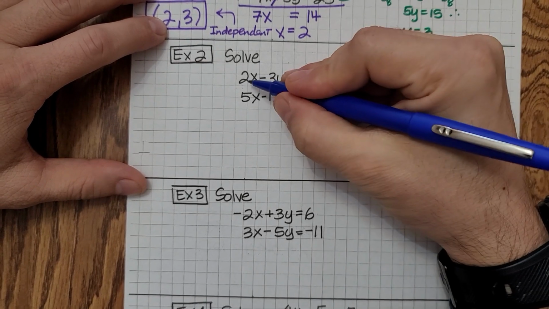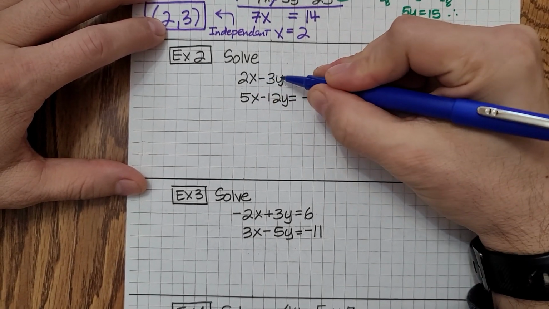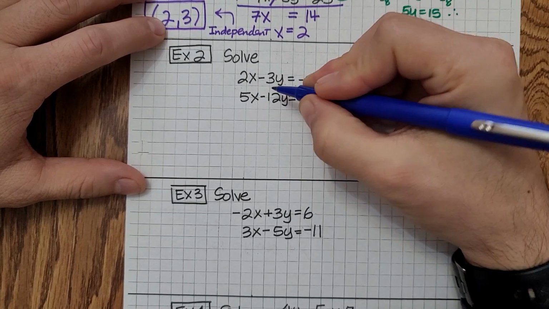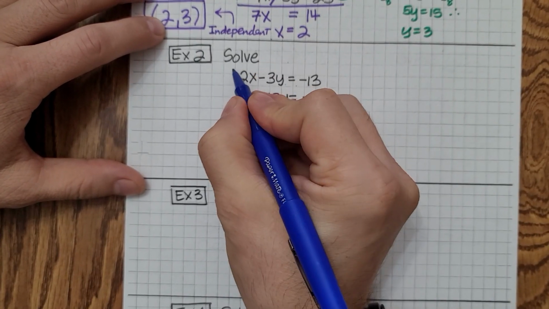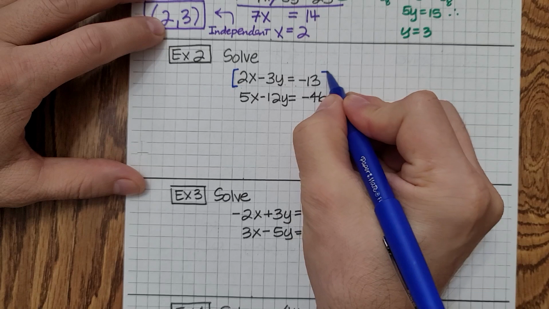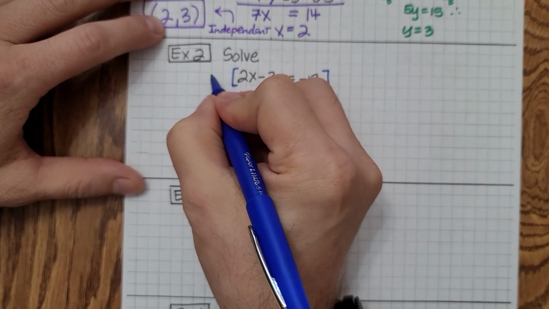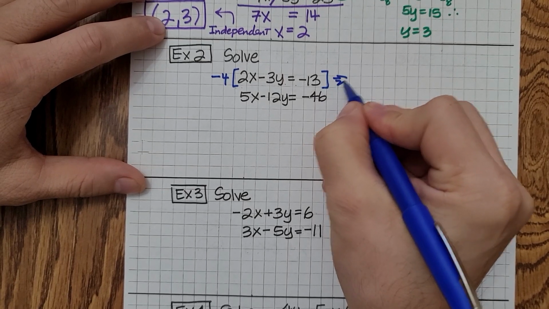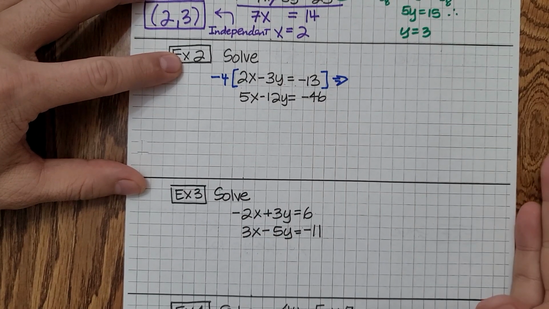What's the prep work? Well, I don't have opposite x's. I don't have opposite y's. But if I multiplied this first equation by a -4, let's see what that's going to result in. And notice the way I organized my work.